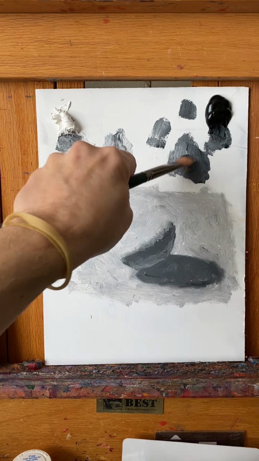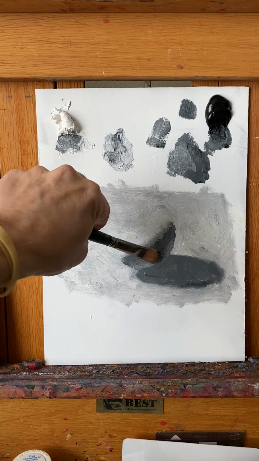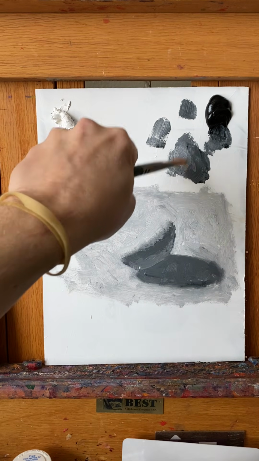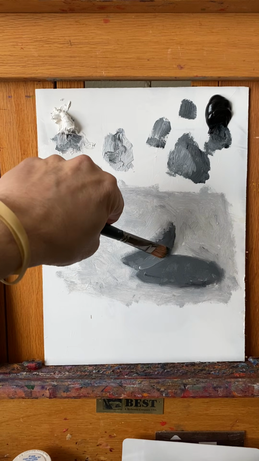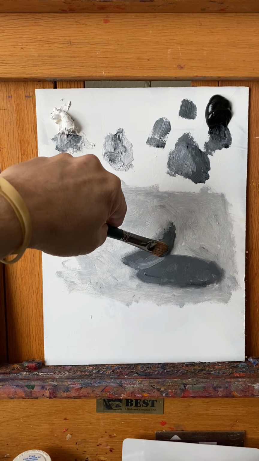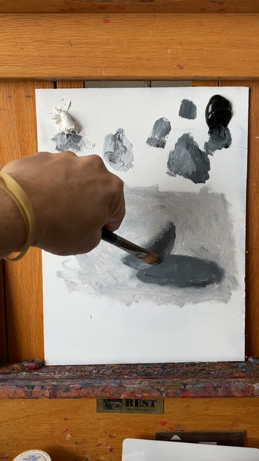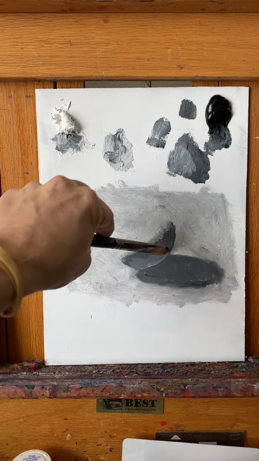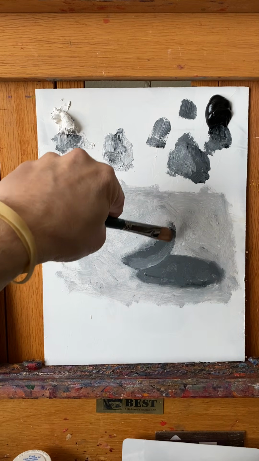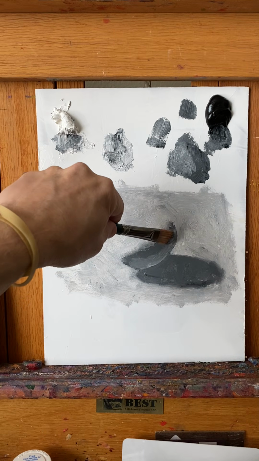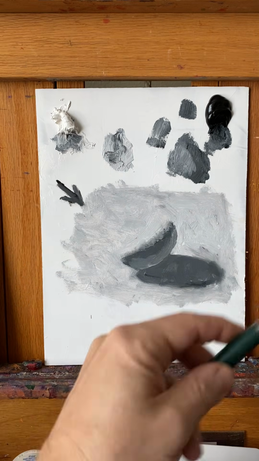And the size of the reflected light and the shape of the reflected light are determined by the curve of the object that they are on. So this is going to describe the kind of egginess of my egg.